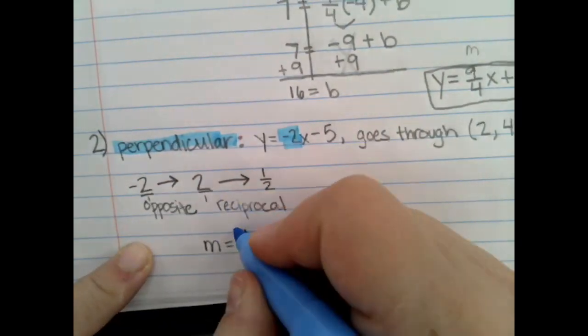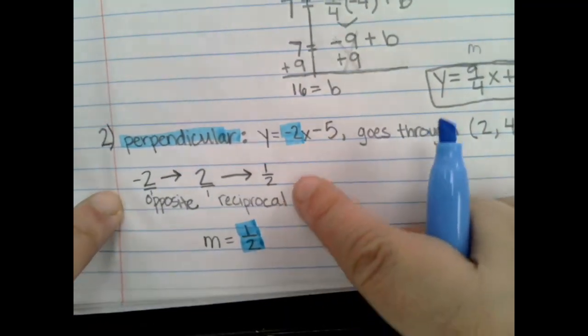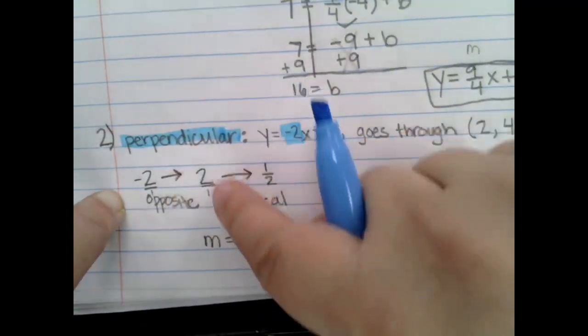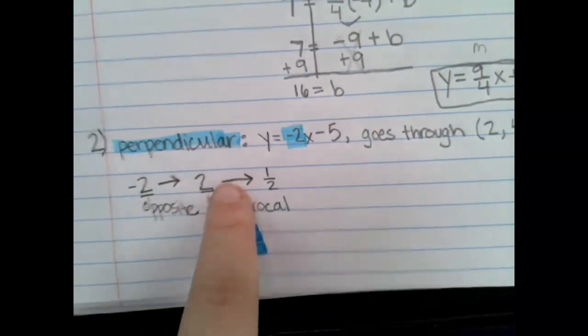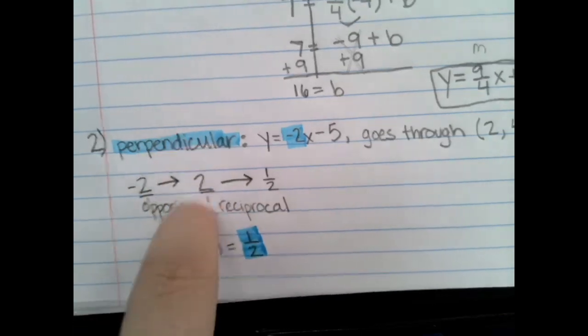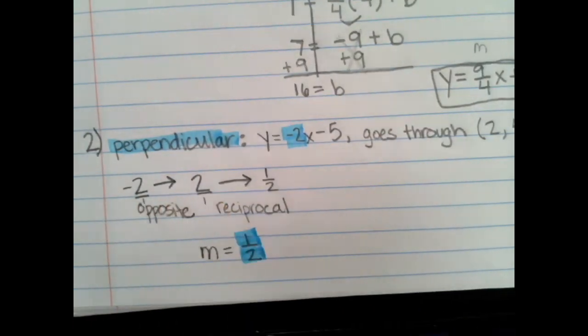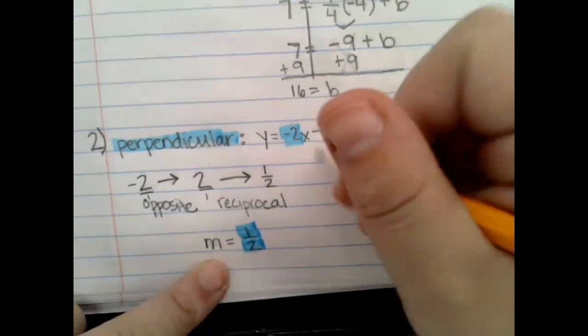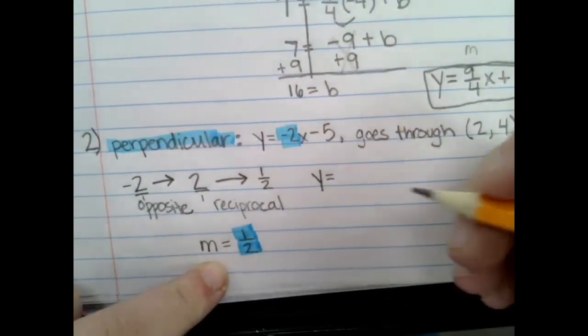Okay, I know probably a good amount of you, probably 2/3 of you, could have looked at -2 and gotten to that 1/2 without those 2 steps, but this is kind of your thought process. It's negative, so now we're going to go positive, and then we're going to flip it. If it was positive, what would have happened in the second step? Negative, good.